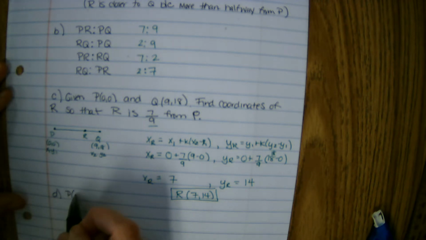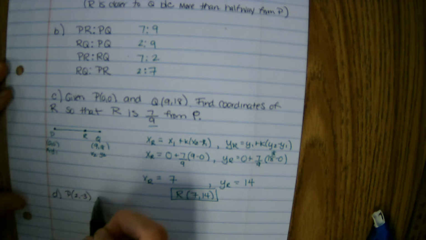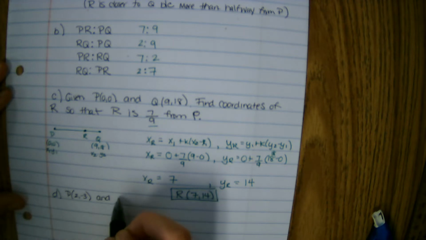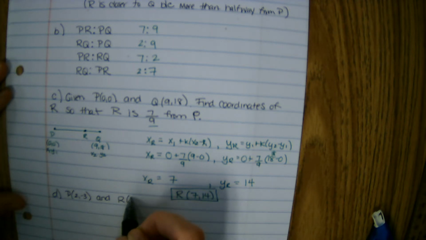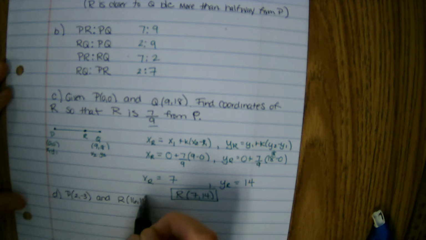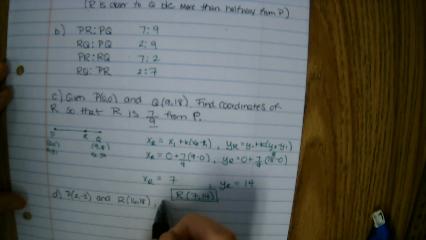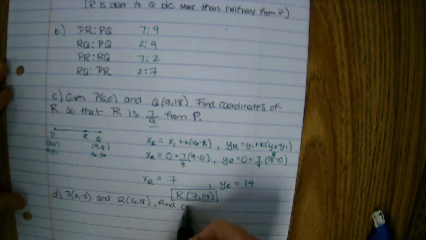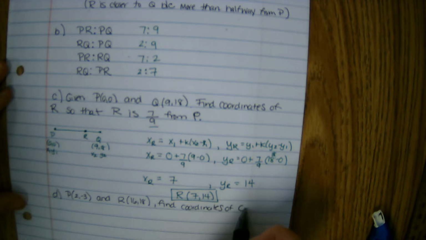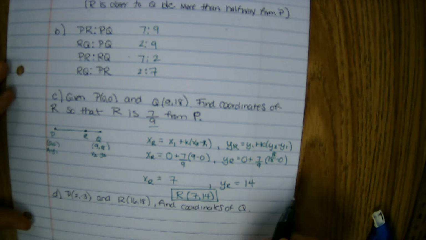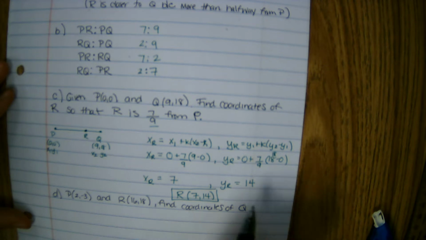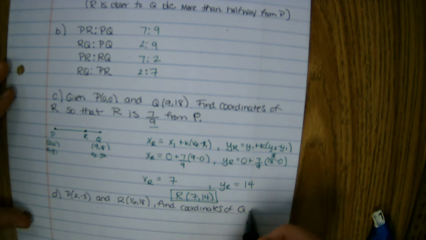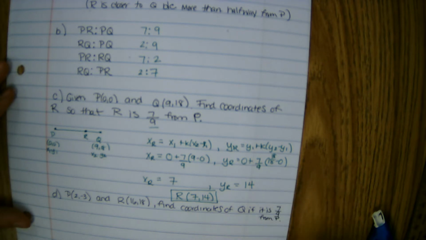All right, and then one other part that we'll do for this same problem, we'll call this D, is: given that P is 2, -3, and R is 16, 18, find the coordinates of Q. So it's still 7/9 of the distance. Find the coordinates of Q if it is 7/9 from P.